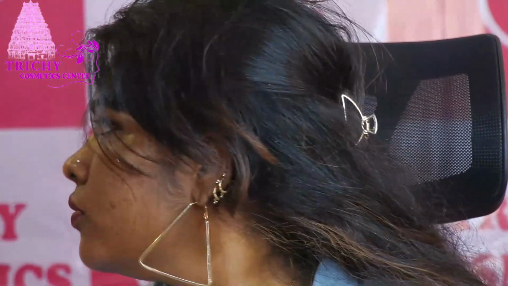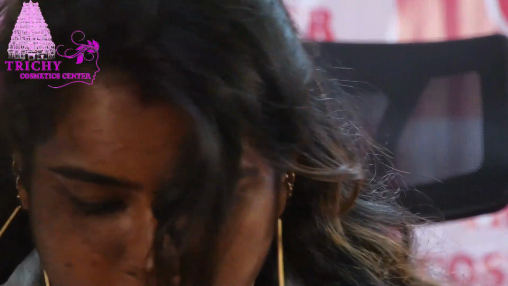Why people will come to you? You can stitch clothes at your home also. Why you go to tailor? So same way, people come to you for perfection. So as a makeup artist, you should know perfection, how to get exact shade of a foundation. Okay, now you can go. You can come. I'm sure no one will teach this way.